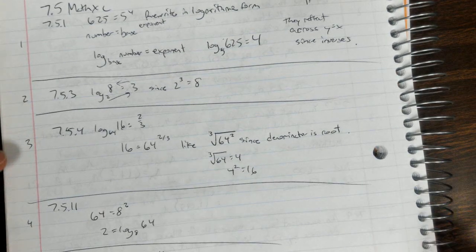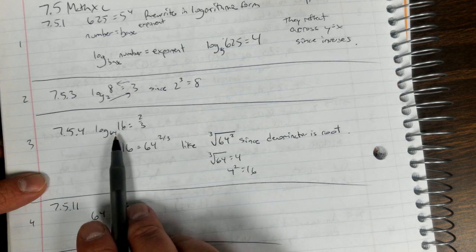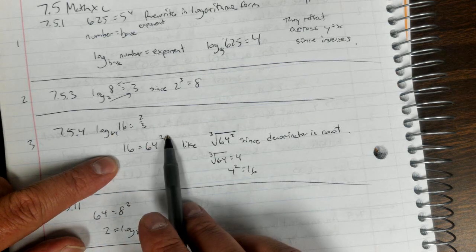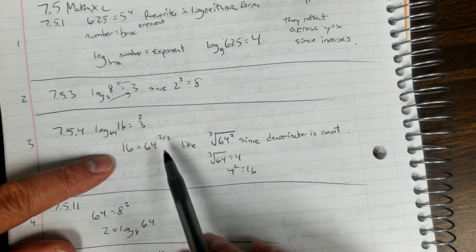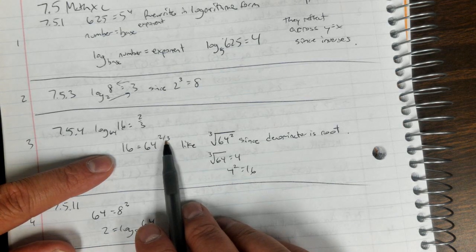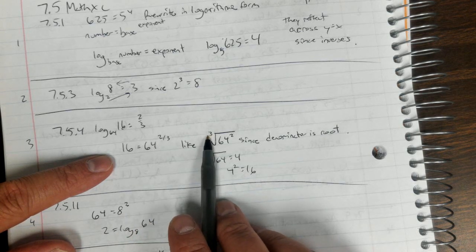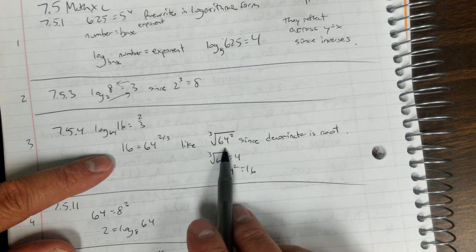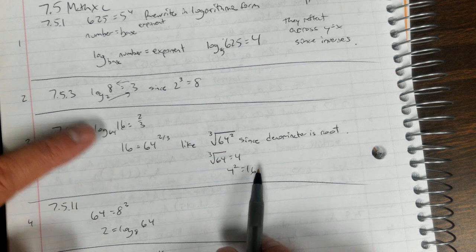So the next one, log base 64 of 16 equal 2/3. So you basically keep this where it is and do 64 to the 2/3. So now that would be true because if you have a fraction exponent, it works like this. So if it's 2/3, then your 3 goes here because the denominator is the root, and then this would be 64 squared. So you can do your cube root of 64 first and get 4, and then 4 squared is 16, which is why these are equal.